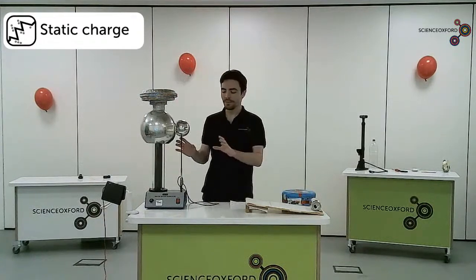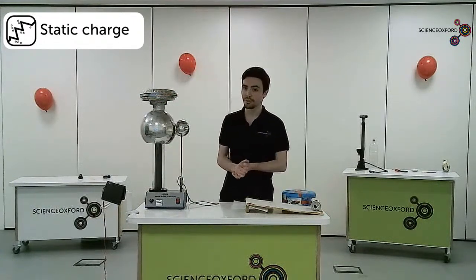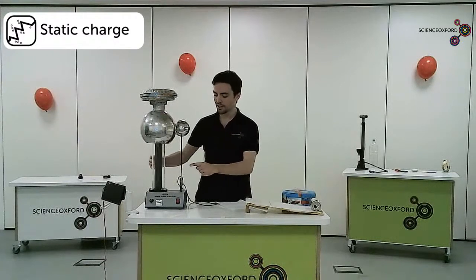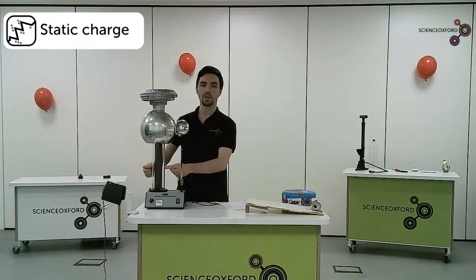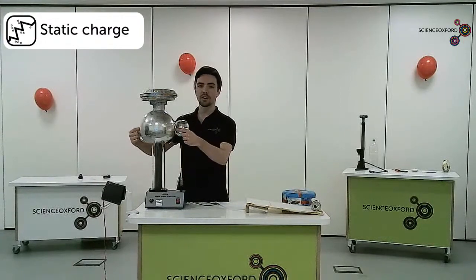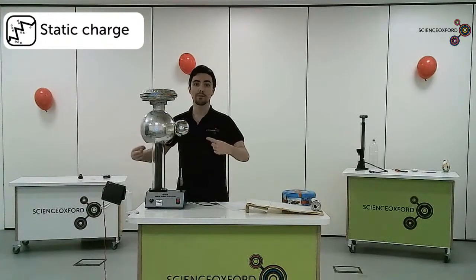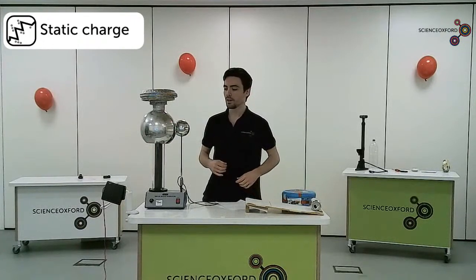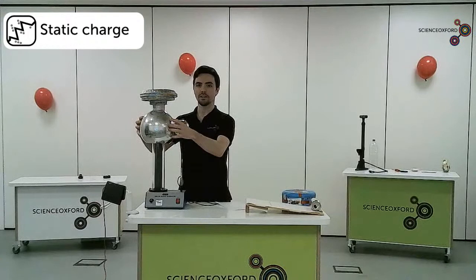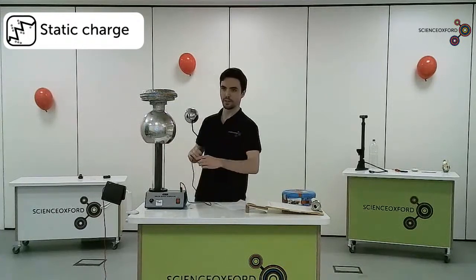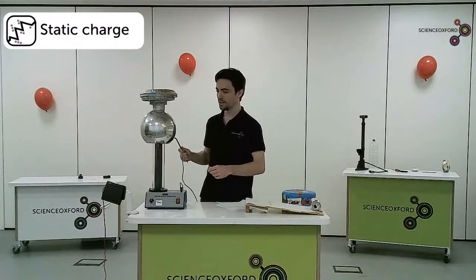Okay? These machines can be dangerous if used incorrectly, so I've been trained in how to use this properly. Okay? Because inside the machine there is a rubber belt which will be moving around very fast, rubbing against the inside of this metal dome, generating that same kind of static charge from when I rubbed the balloon on my shirt. Okay? And it's going to build up inside here. And we'll see if it will repel the things I've put on top. I'm just going to hold on to this for safety.